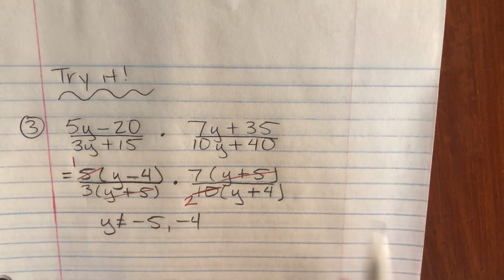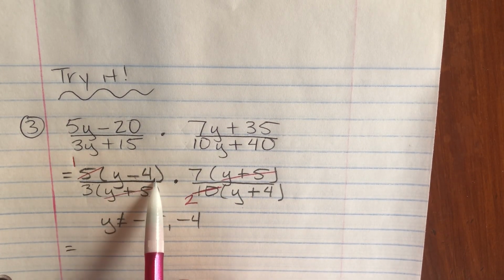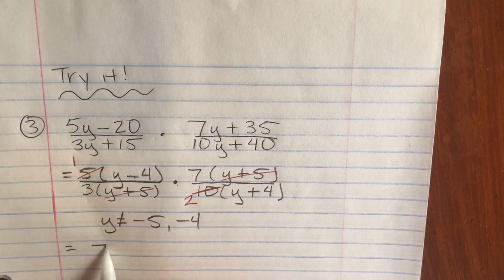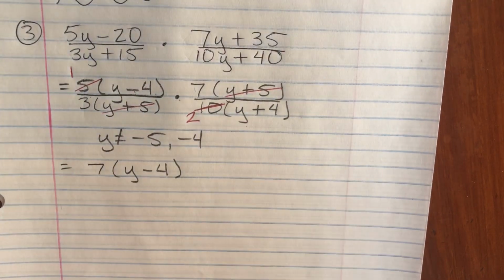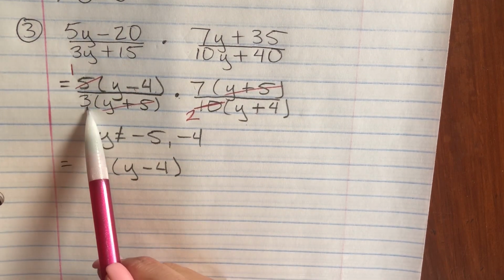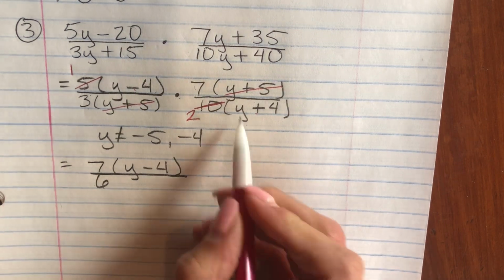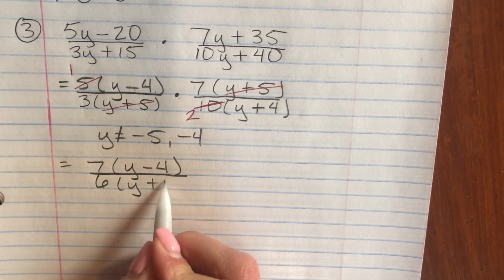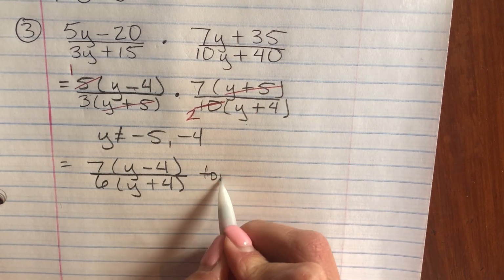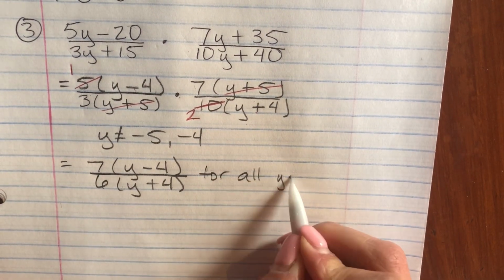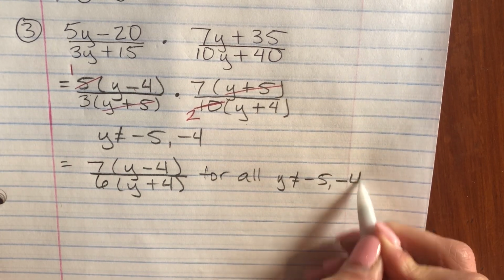So this is what I'm left with. y minus 4 times 7. Okay, and then 3 times 2 is 6, and then that y plus 4. And there you have it.